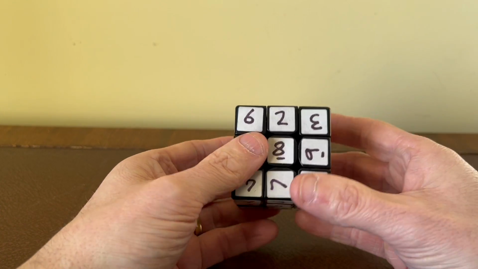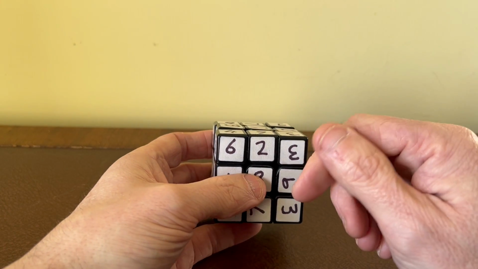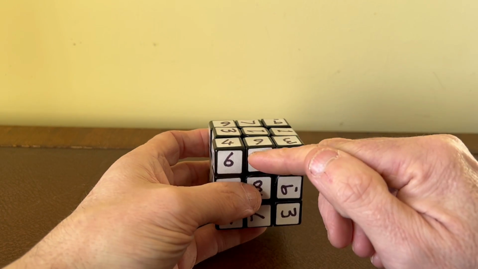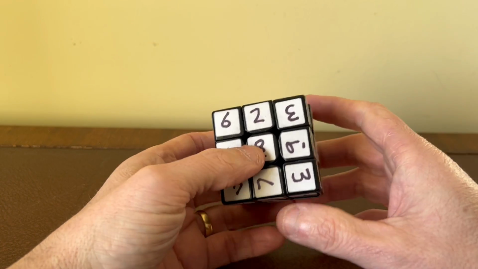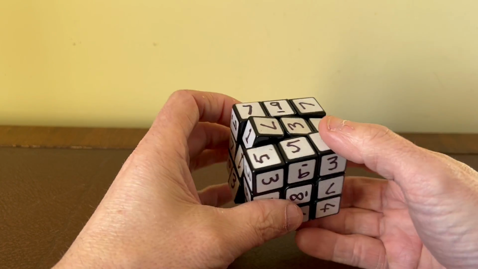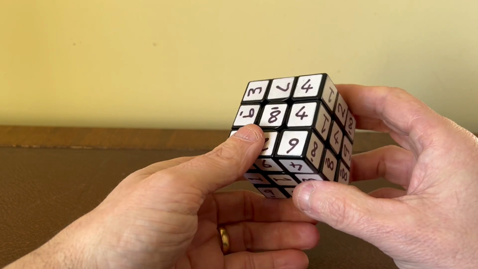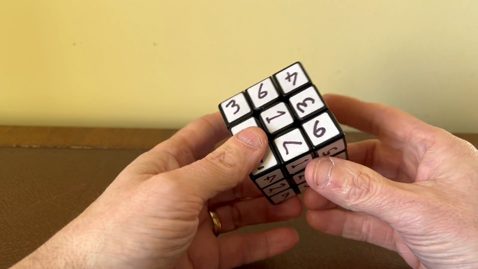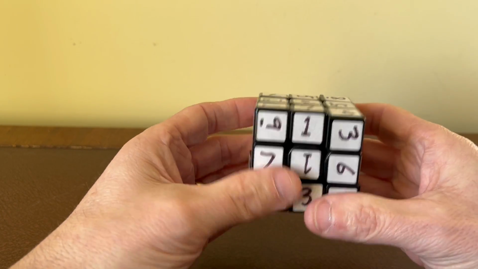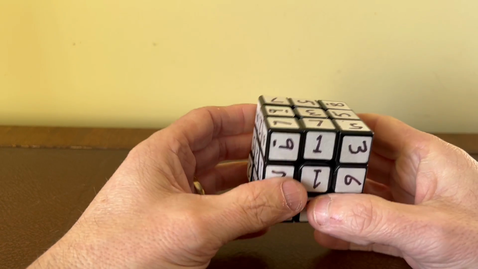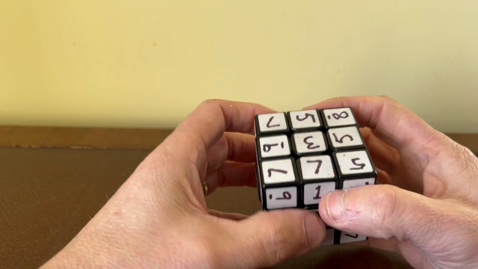So the inline ones, for instance, you've got the head to head, where the heads of the numbers go together. You can have the bottom of the numbers, so a toe to toe, and you can also have ones which are head to toe. So the head of the number goes to the toe of the number. So that's the inline numbers.